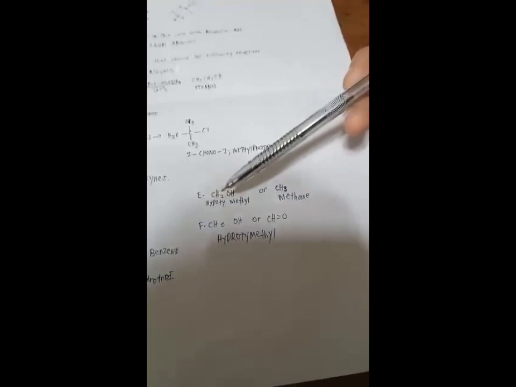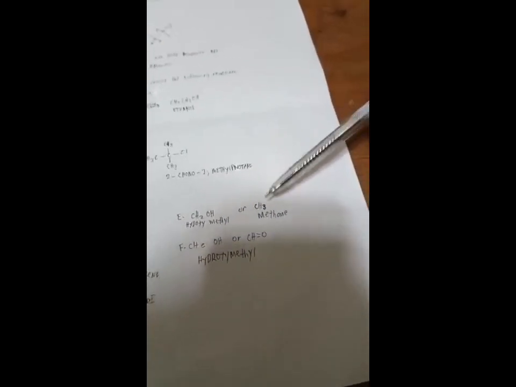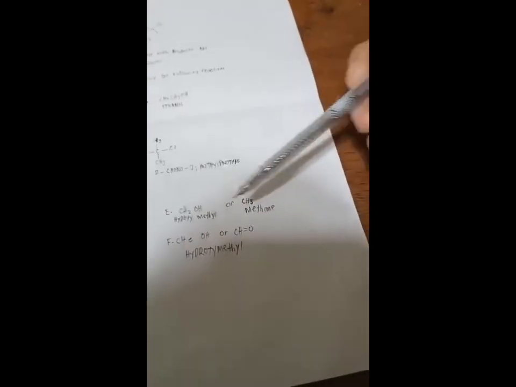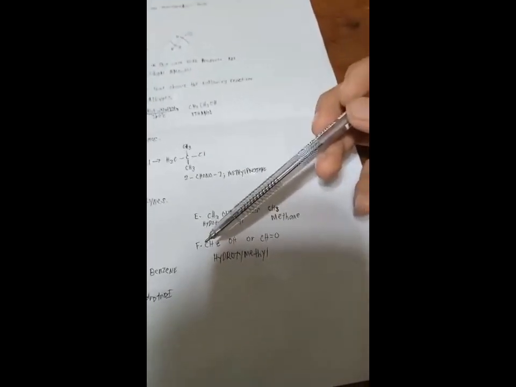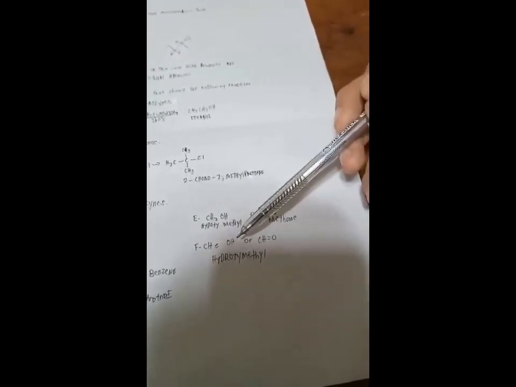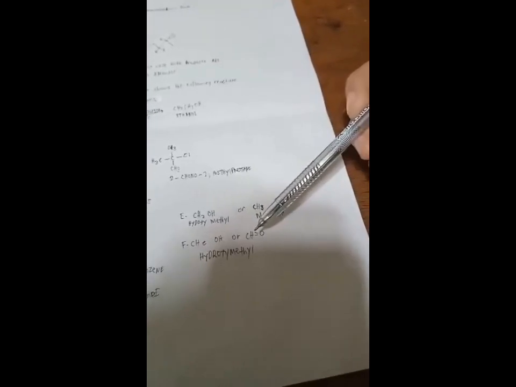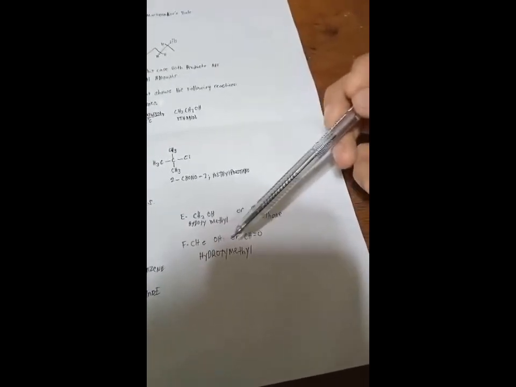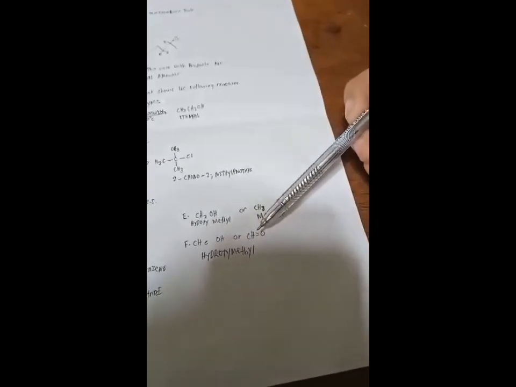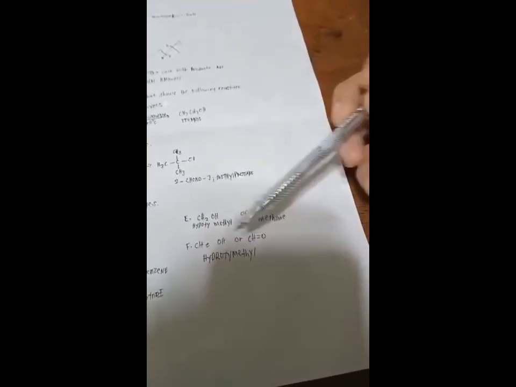Letter E is CH3, OH. Hydrogen is maintained. Letter F is CH3, OH or CH2 plus O. CH2 equals O. Hydrogen.